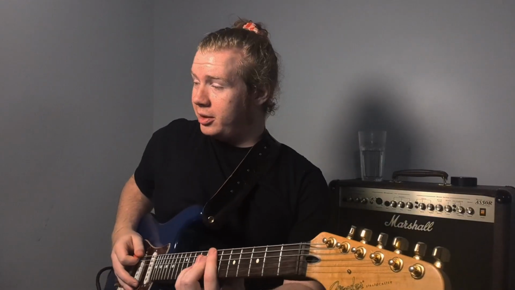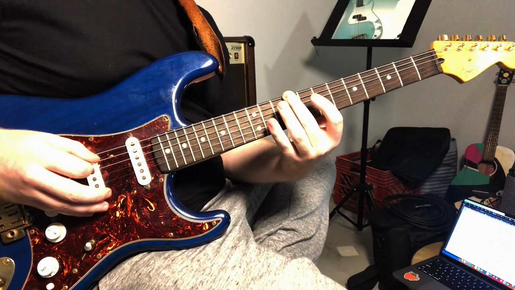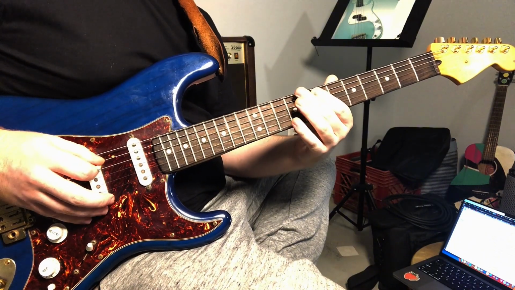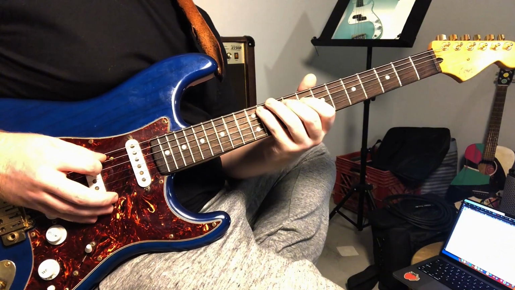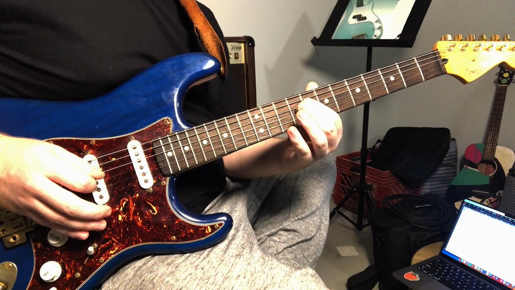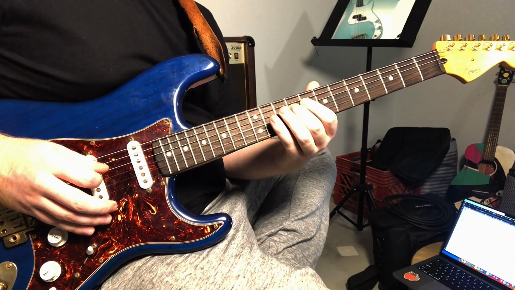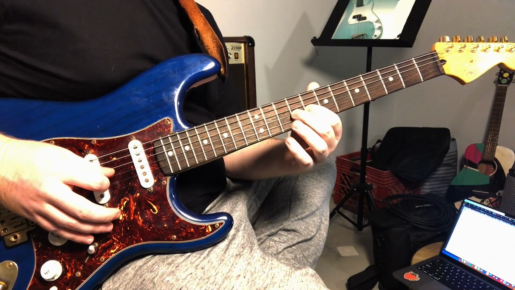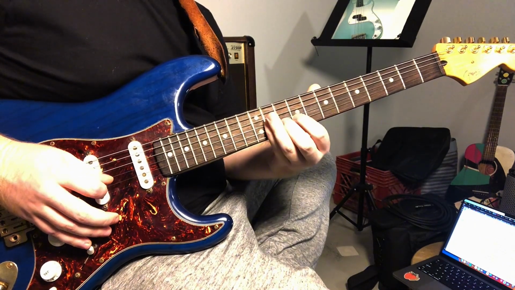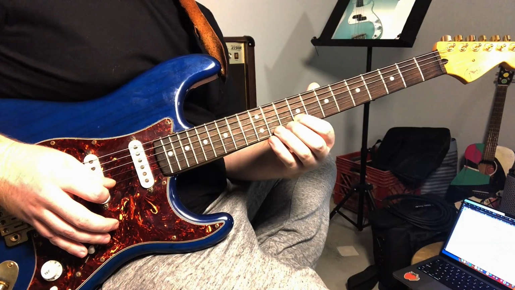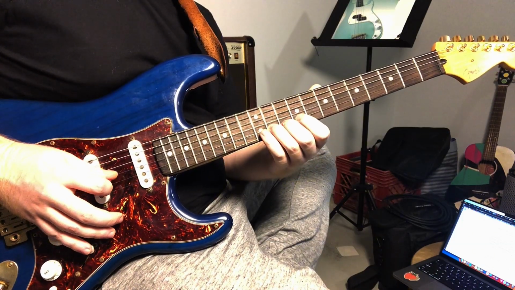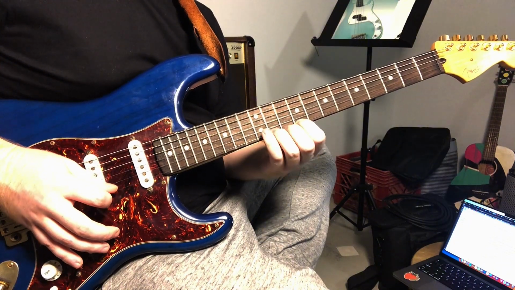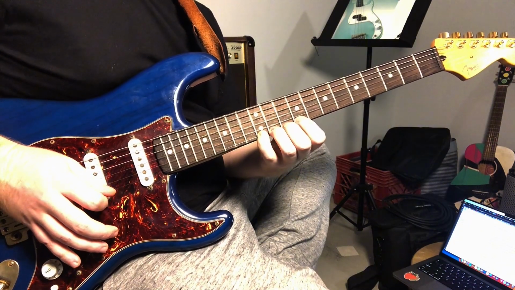In B major, we would have 7 on the E, 9 on the E, 11 on the E, 7 on the A, 9 on the A, 11 on the A, 8 on the D, 9 on the D, 11 on the D, 8 on the G, 9 on the G, 11 on the G, 9 on the B, 11 on the B, 12 on the B, 9 on the E, 11 on the E, 12 on the E.